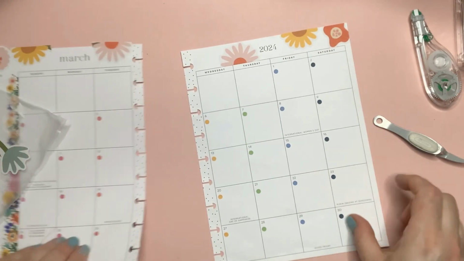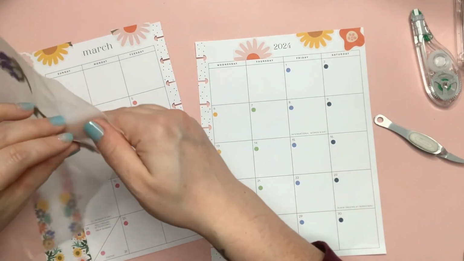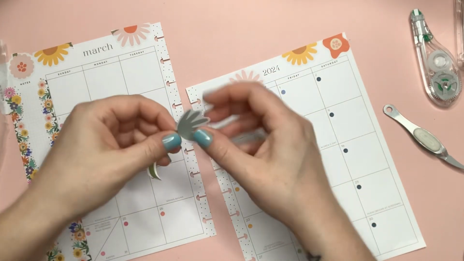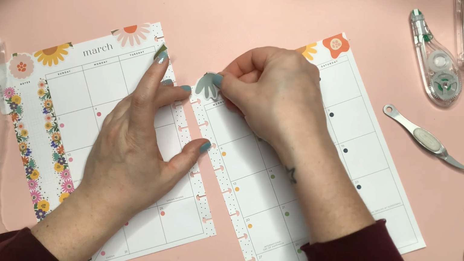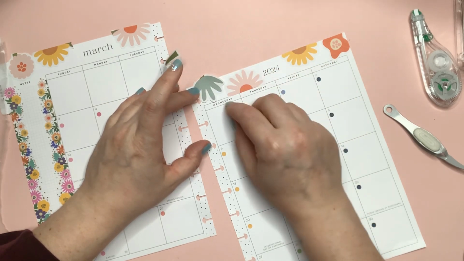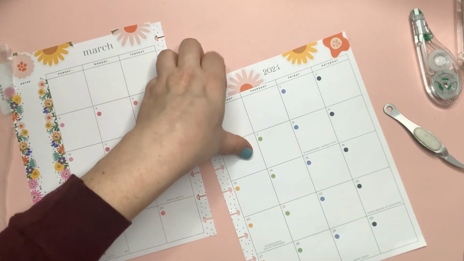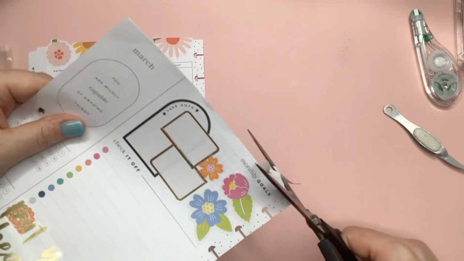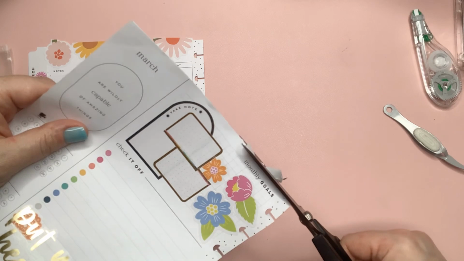Oh my goodness. Okay, we are almost done. That poor sticker, it tore even without me intending to cut it. That's okay. That sticker served its purpose, so we're good.